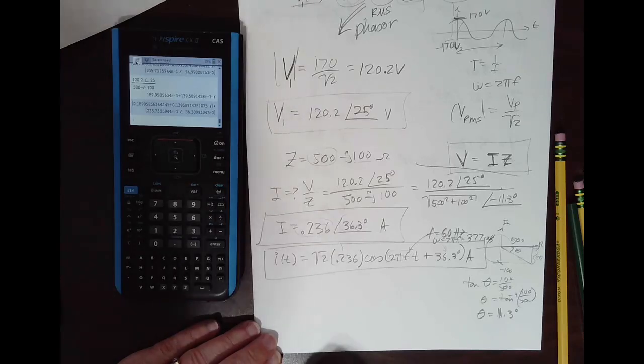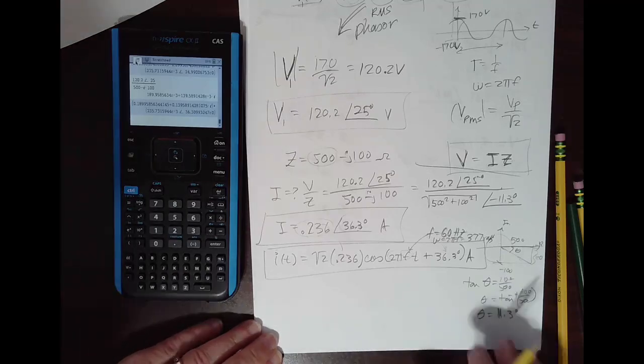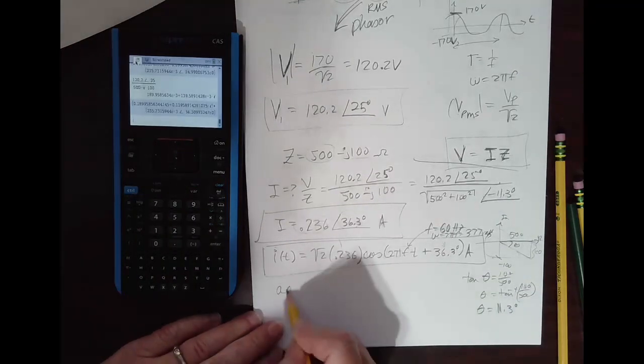Okay. What else do we want to do here? Okay, let's say we're going to add in an inductor. Add an inductor.